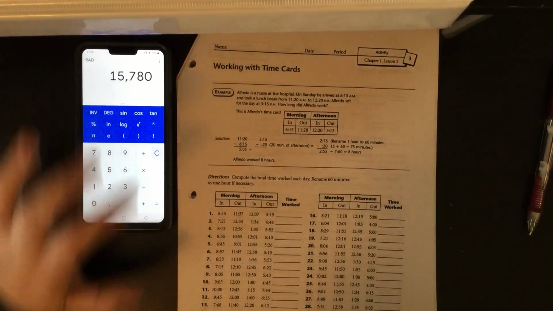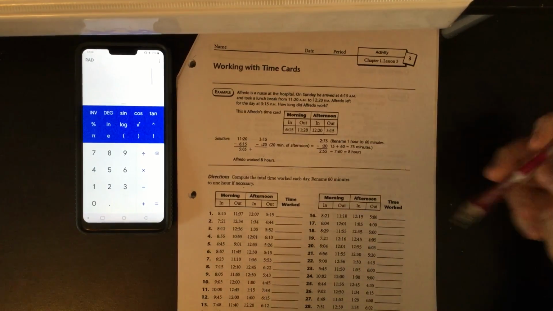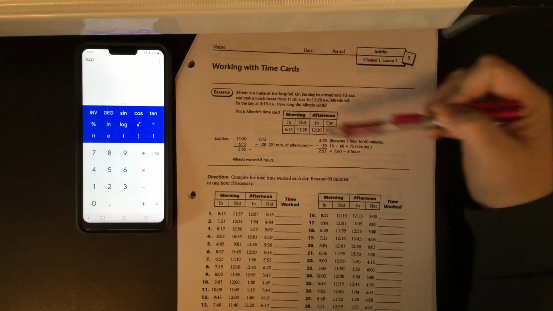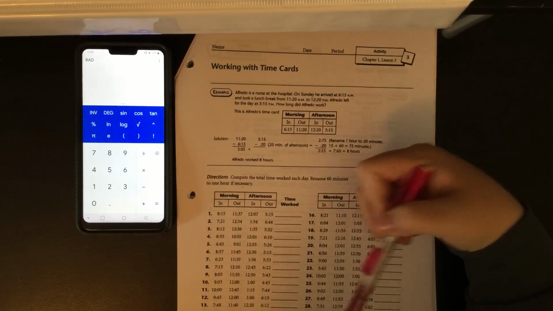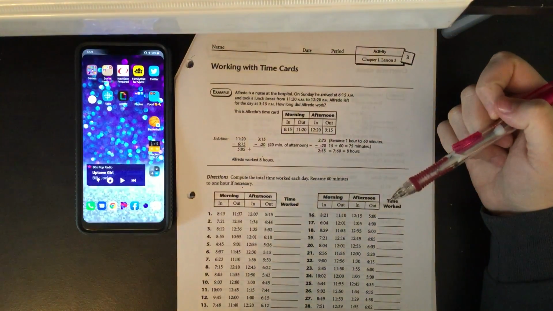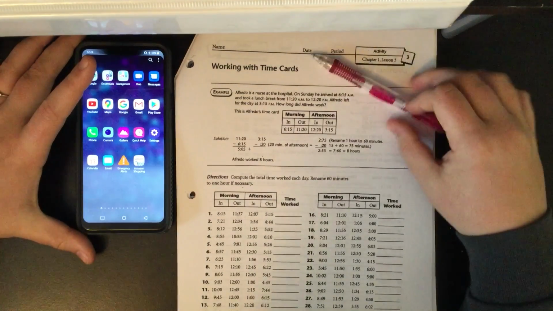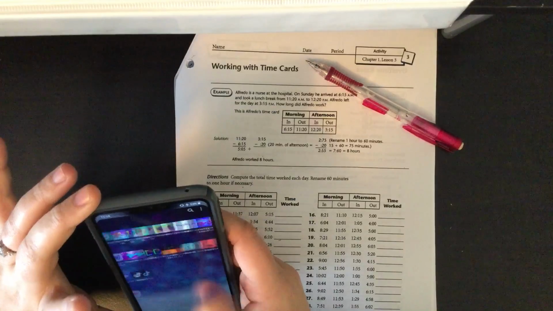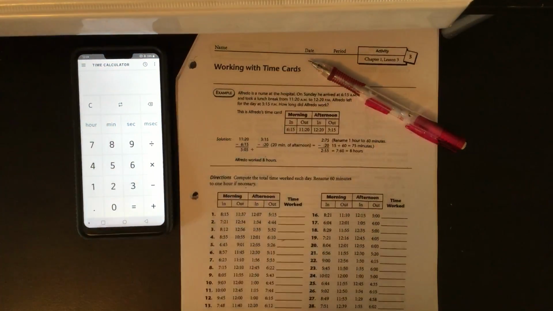Working with time cards. This is one of those worksheets where if you have an extra app, it's going to help you to be a lot more efficient. What you're doing is calculating the time that you worked in the morning, the time that you worked in the afternoon, and then you're just going to add those two values up. What I did for this one, I went to an app called the Time Calculator.